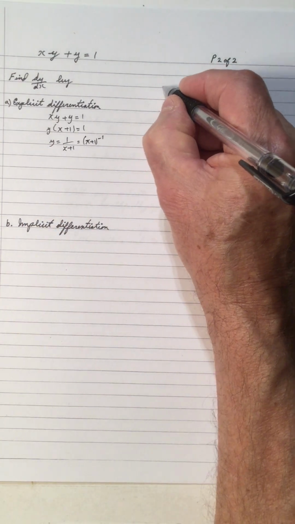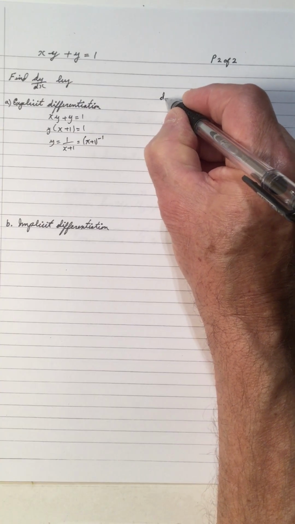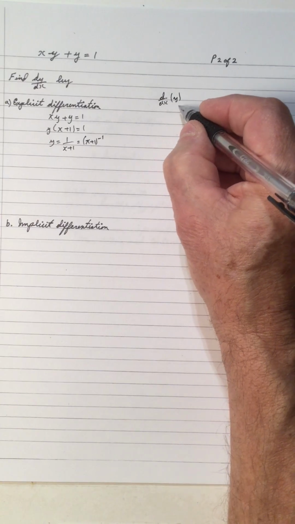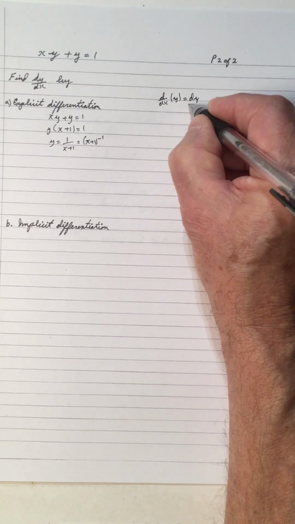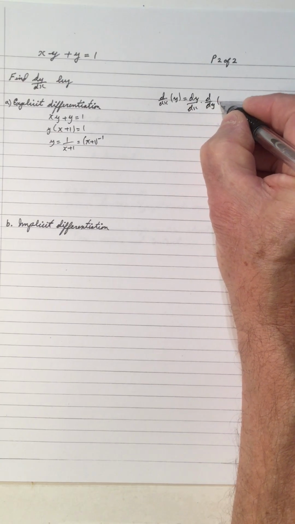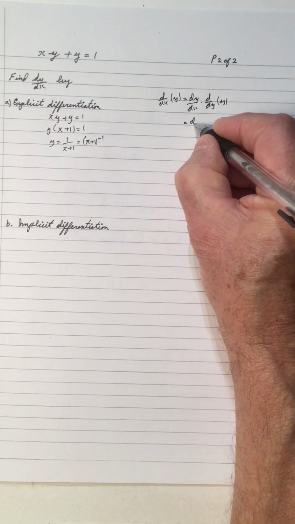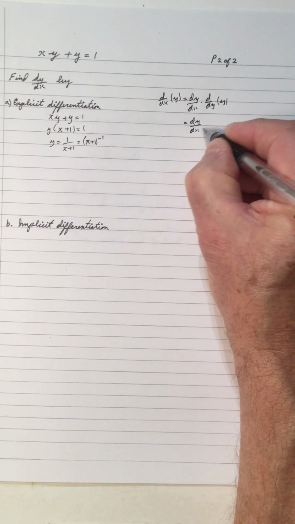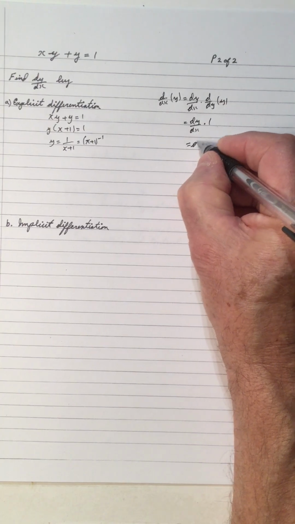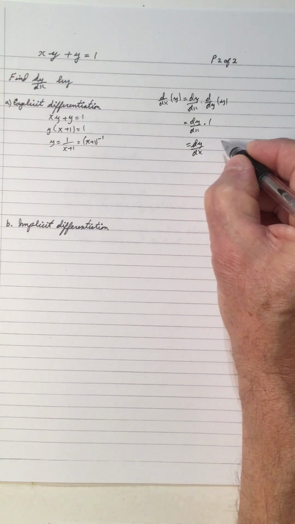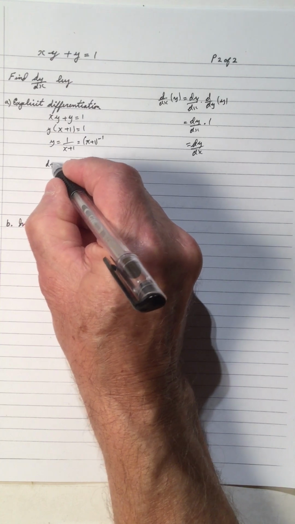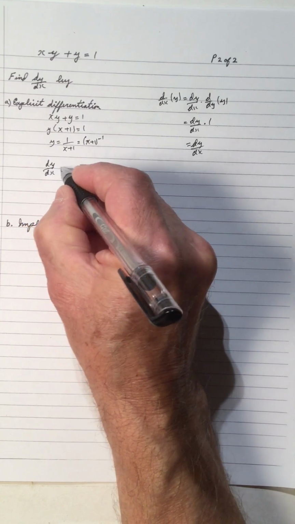Just as a review, the derivative d/dx of y becomes dy/dx, since the derivative of y in terms of y is 1. I just wanted to show you that again.